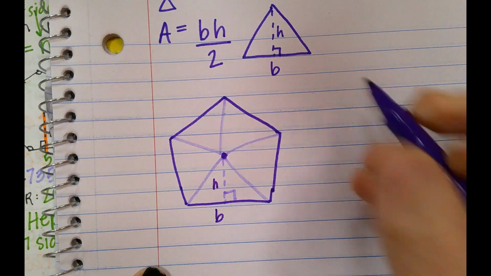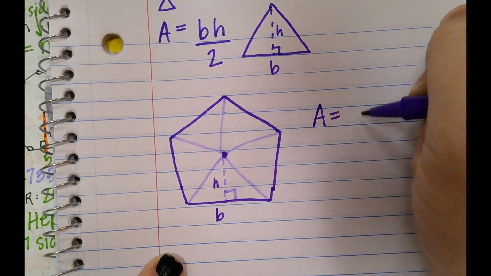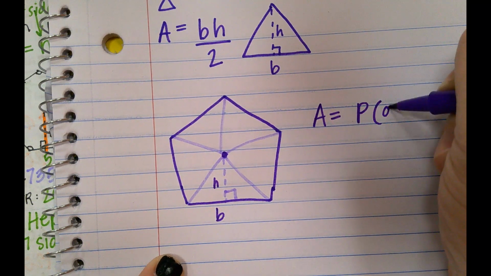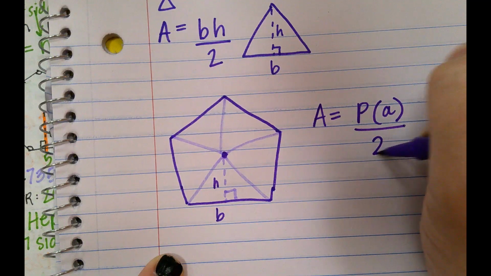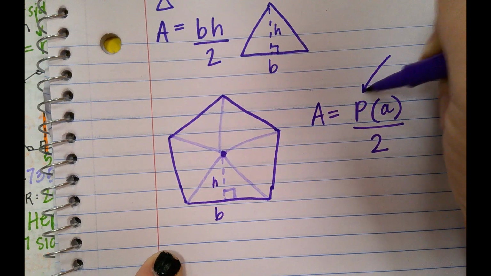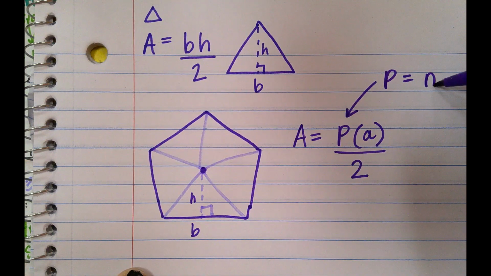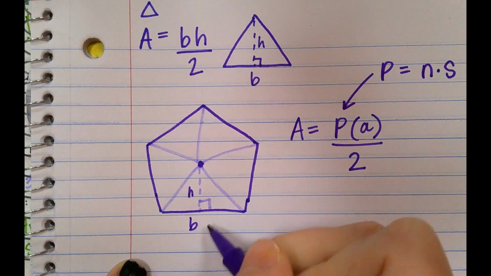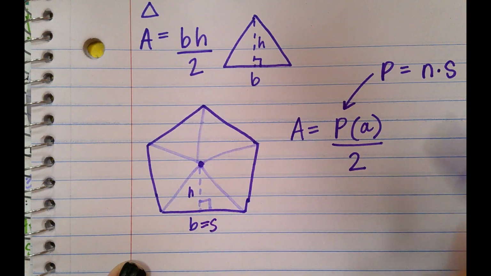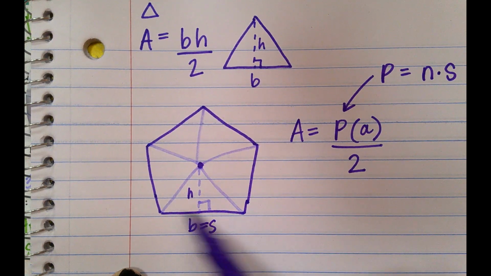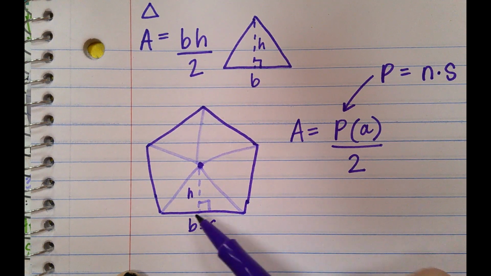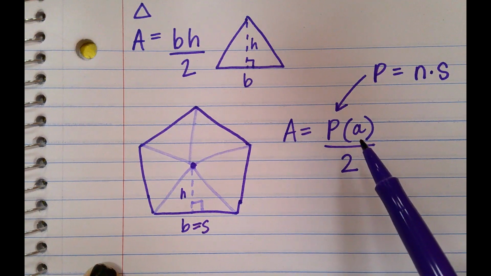We're dividing by 2. Let me write that formula. Area equals perimeter times apothem divided by 2. And perimeter equals the number of sides times the side length. In this case, the side length is the same as the base, and the height is like the apothem.